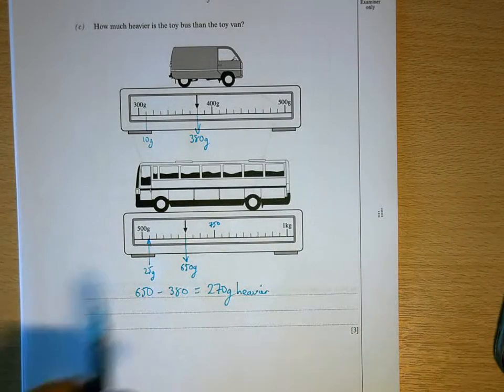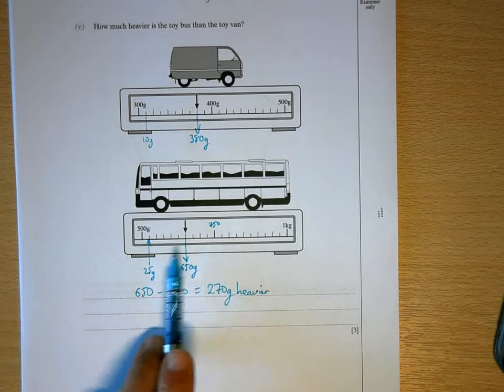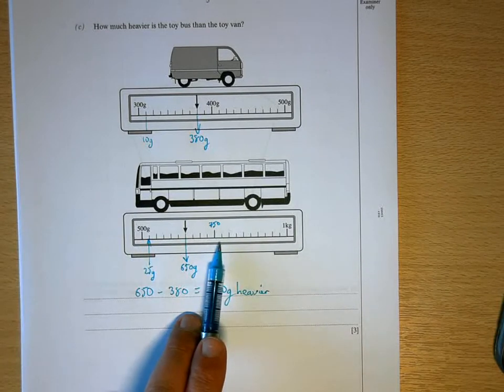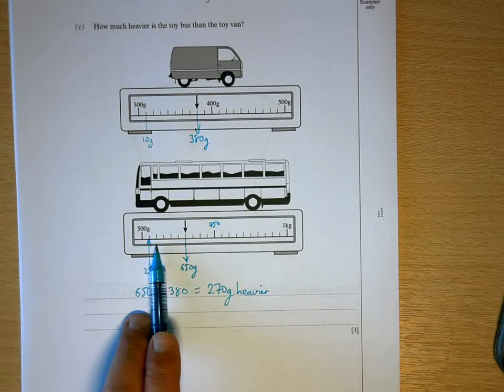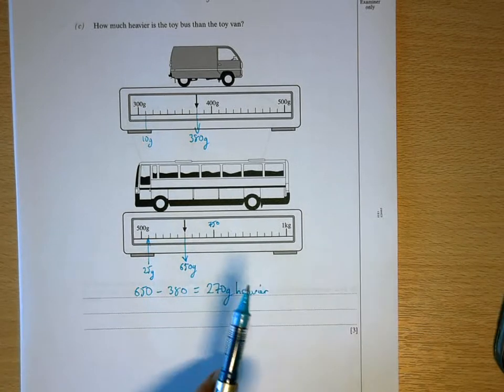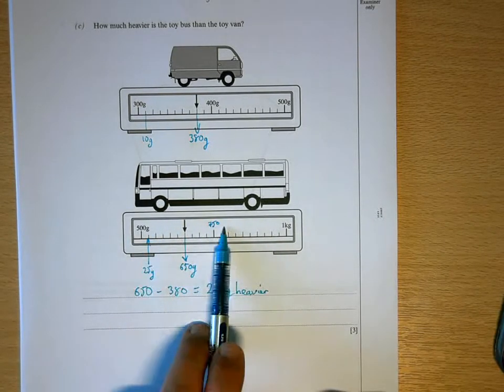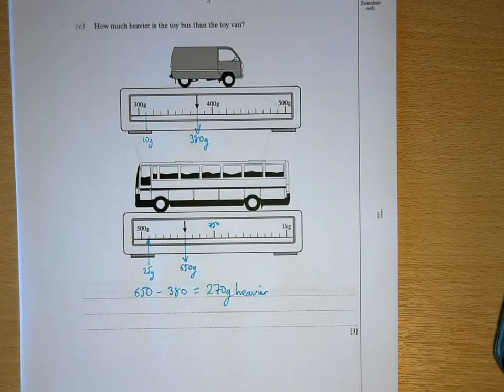Okay, so with any scale, take two that you know the value of and then count the number of jumps there are in between and divide that 250 in that example by the number of jumps.